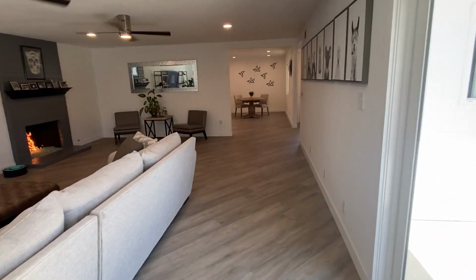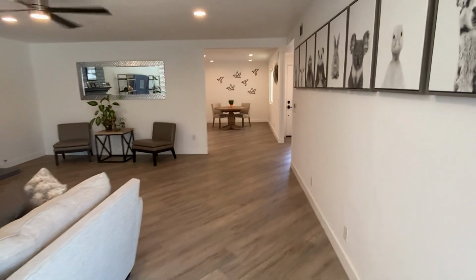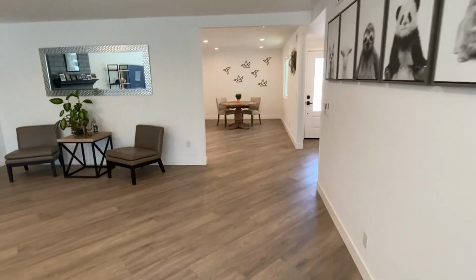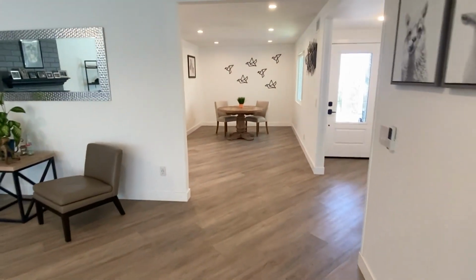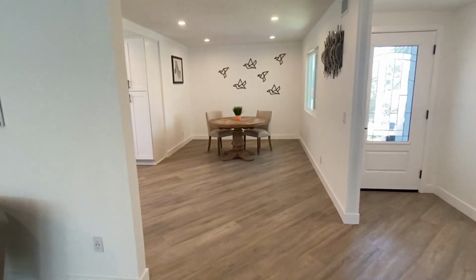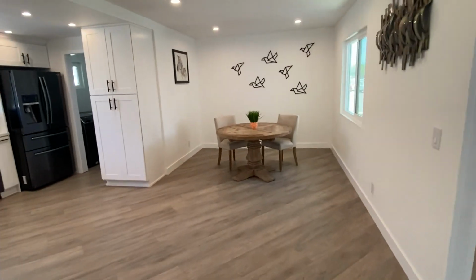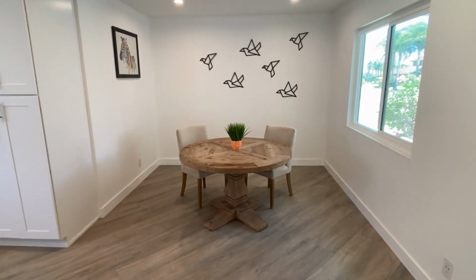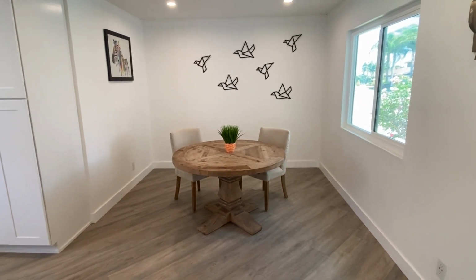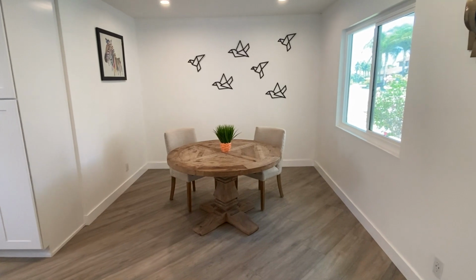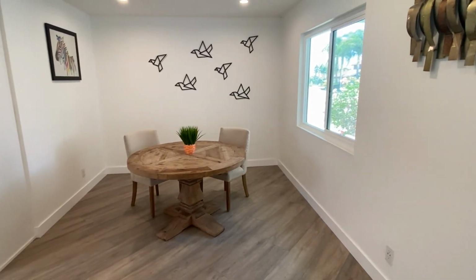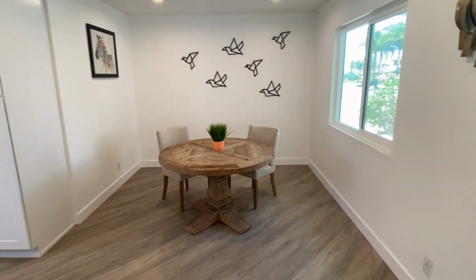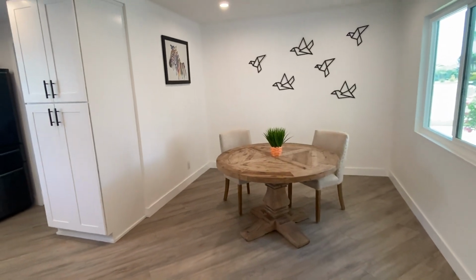All right, let's head over here. You can see on the opposite side of the hall, we've got the kitchen and dining area. We have a ton of space to put in a larger table if it's needed. But the main thing that I would like you guys to take a look at is how much natural lighting is coming through over here. It's really warm, it's really inviting.